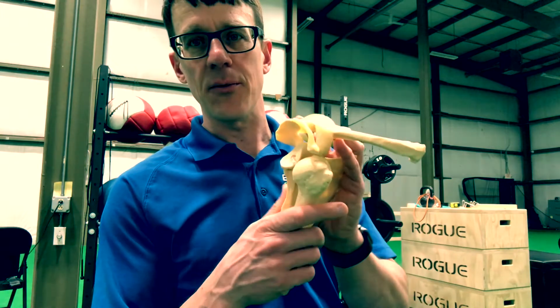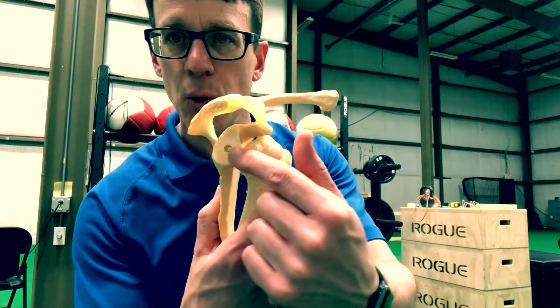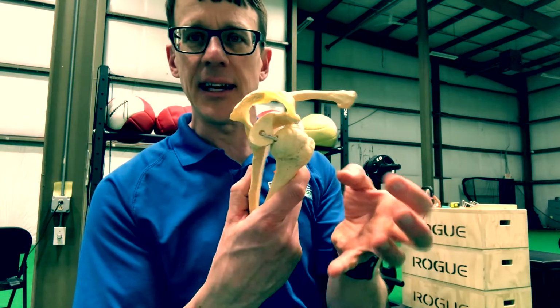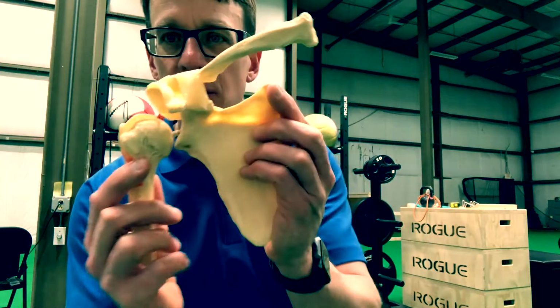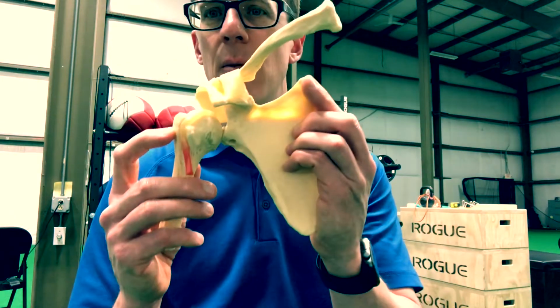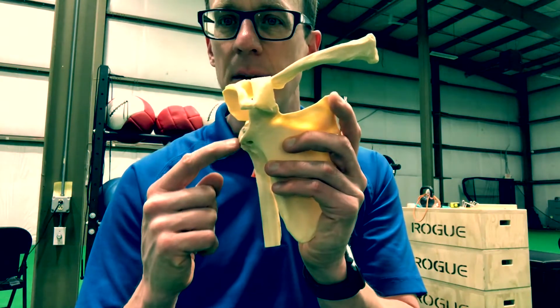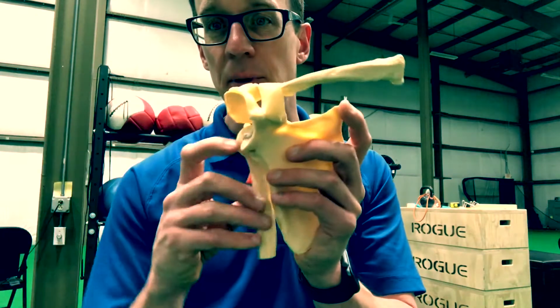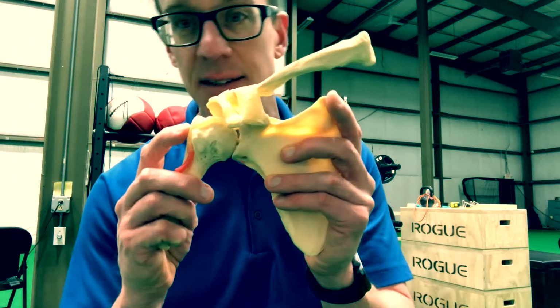They'll also talk about a labrum. There's the cup of the shoulder in there, and lining that cup, you could think of it like a gasket to make things fit better. So this shoulder fits in this cup. It doesn't look like the cup's very deep, but in the actual human body, there's a big labrum around the rim of that, which makes the cup deeper and essentially helps stabilize the shoulder.